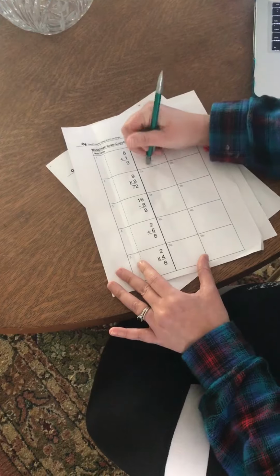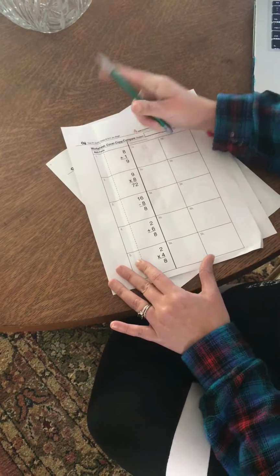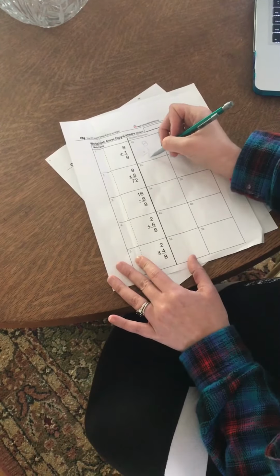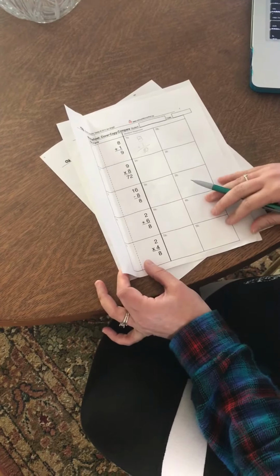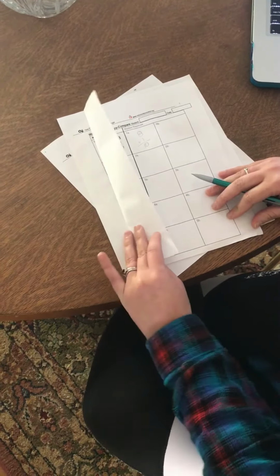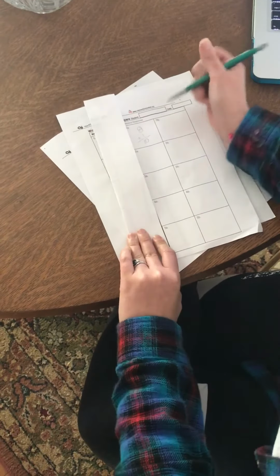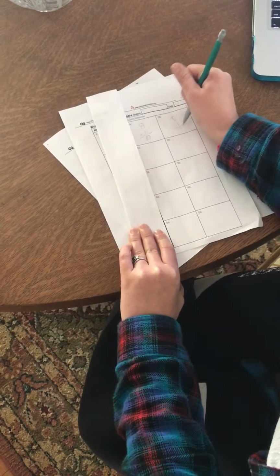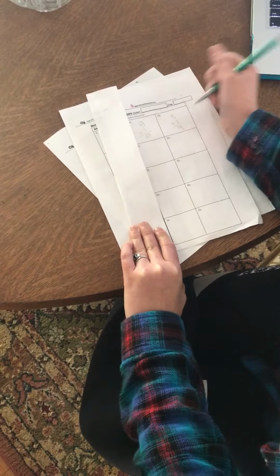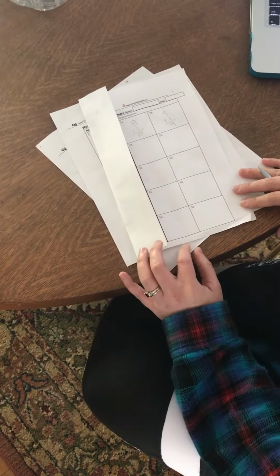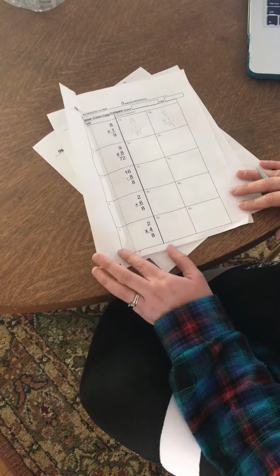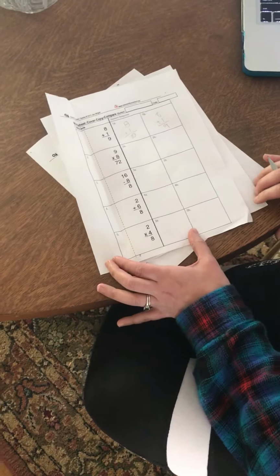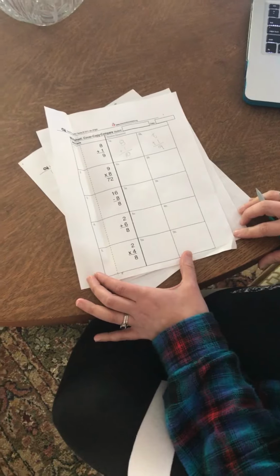If they got it wrong for any reason, say they did 8 plus 1 equals 10, then they would just go ahead and try again in the second blank column under student response. So they would fold it back up and try again. The student would continue until they copied all of the math facts onto the worksheet.